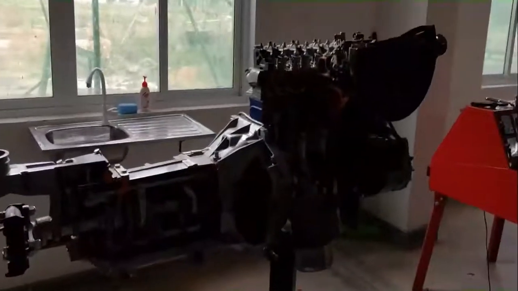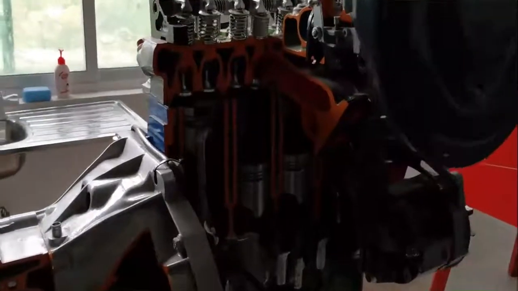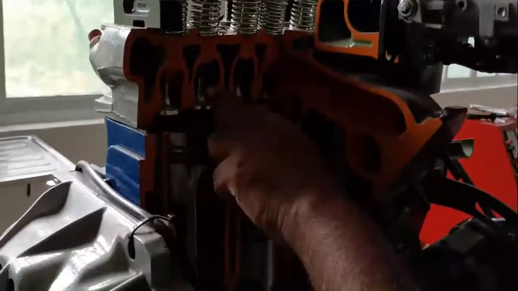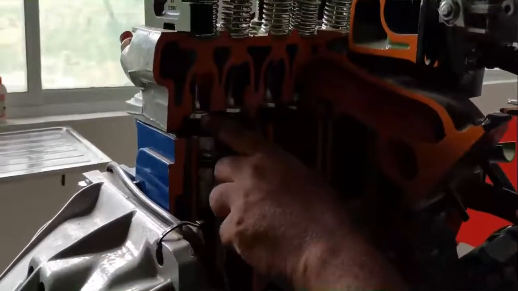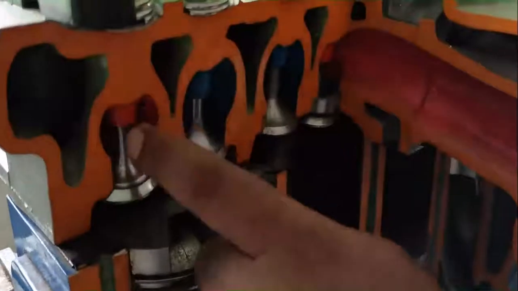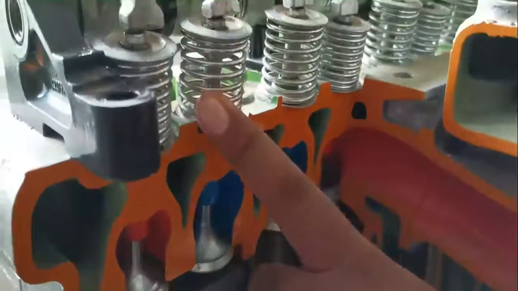Right. Okay, students, let's go with the practical apparatus. This is the cut model of the engine, and here you can see the 4 piston petrol engine. So there are 2 valves. Each cylinder has 2 valves. This blue color is the intake and this is the exhaust valve. This is a valve spring and there is a spark plug here.